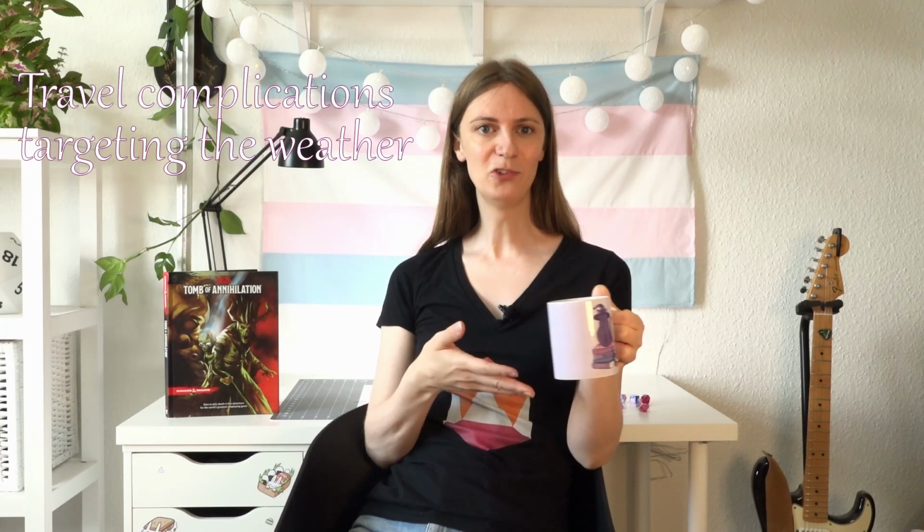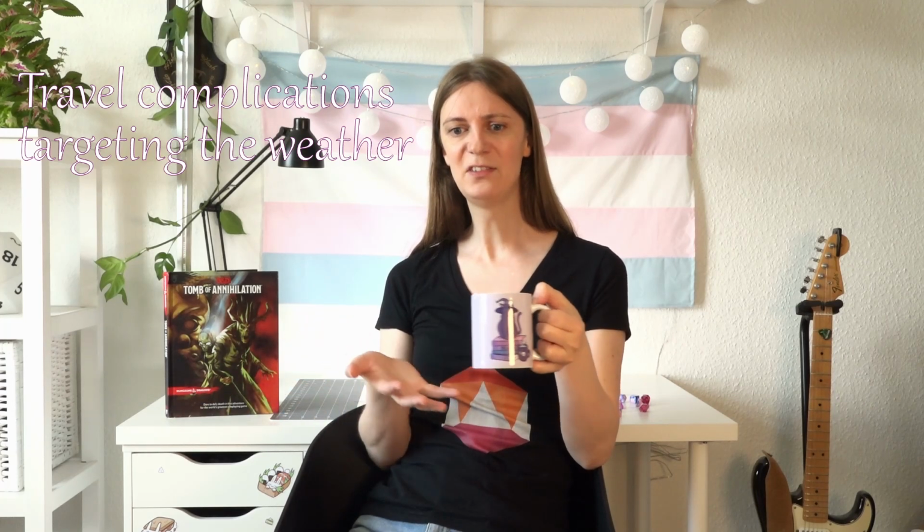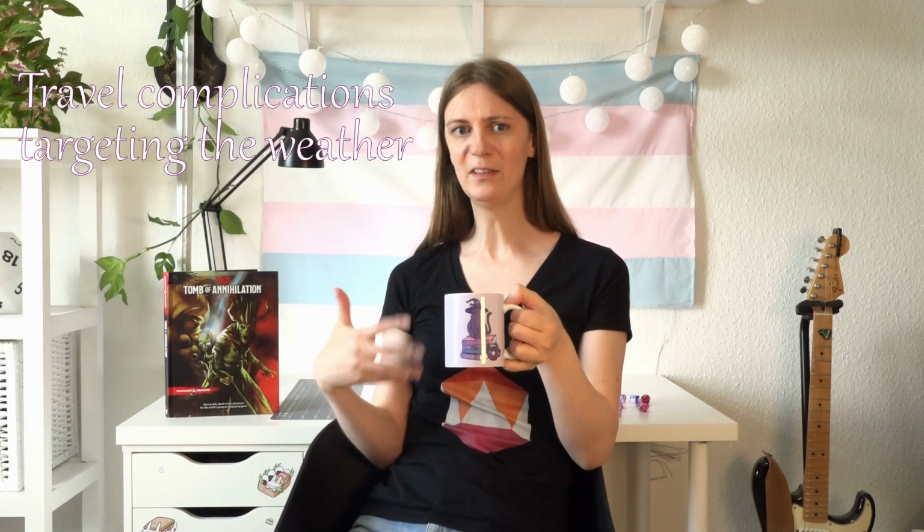A ship could sail into a storm, and the party has to not only save themselves, but also try to save their ship, which might involve taking some risks doing so. Basically, a complication is something that the players have to deal with in some manner, and which is affecting their ability to progress with the journey.